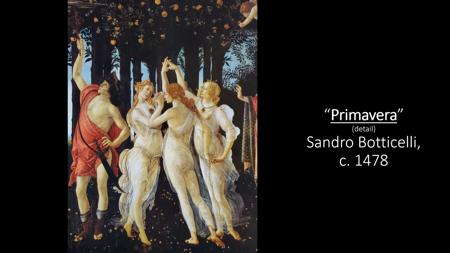Visually, it looks like this. Here is a detail of a painting done by Sandro Botticelli in 1478, in which he is illustrating an allegory of spring. All the details are there. You can tell in an instant what's going on in this painting, and your focus is immediately drawn to the three women dancing in a forest.